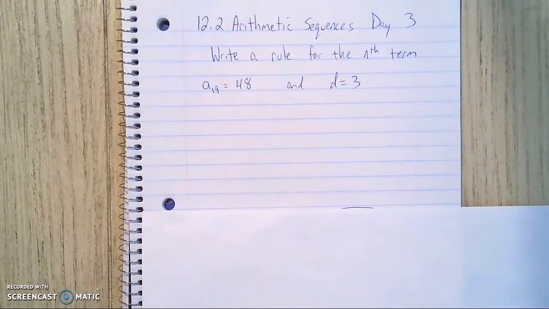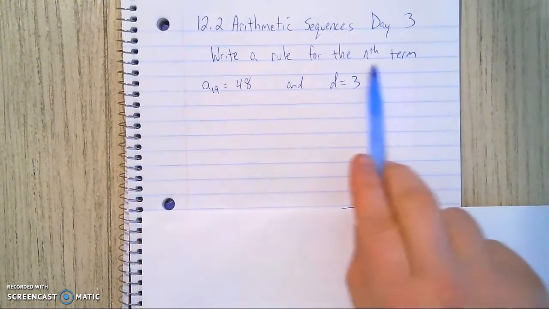All right, 12.2 arithmetic sequences, day 3. Here we go. So we're still working on writing a rule for the nth term of a sequence, but unlike last week where we actually saw the sequence of numbers listed out as a pattern, today we're going to deal with other given conditions. So we're not actually going to see the full sequence, but we're still trying to write a rule for the nth term.